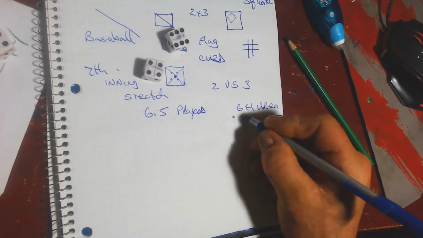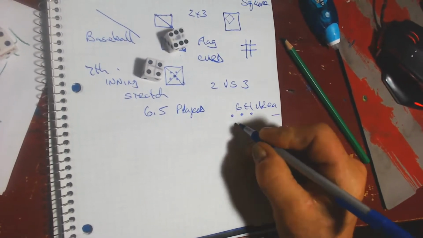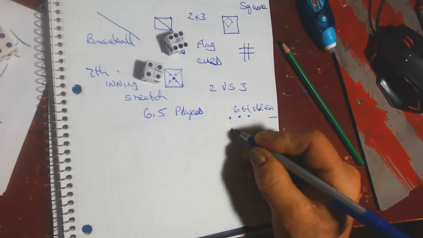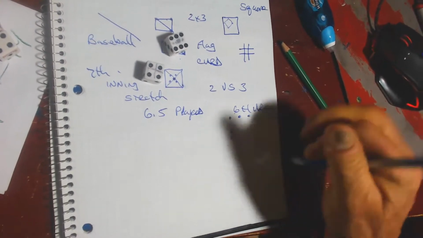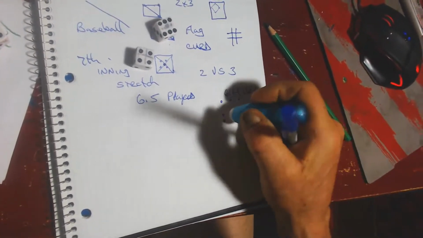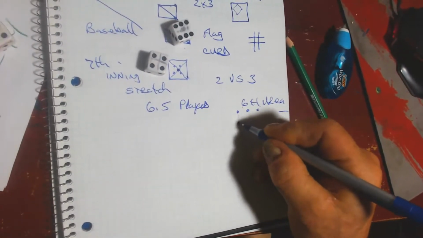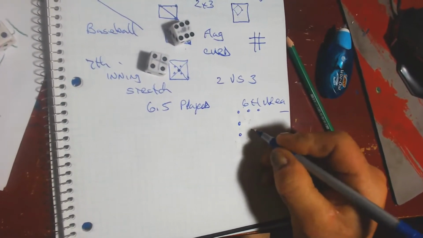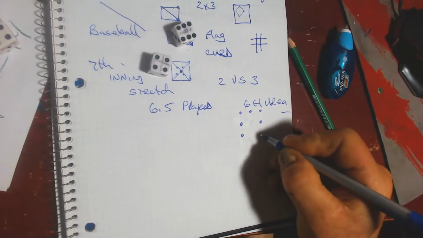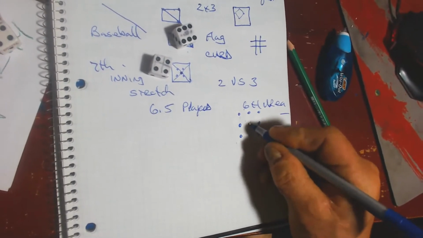I'm going to go 1, skip 2 here, skip 2 here, 3. Then I'm going to go down here. Is this right? No, I'd have to go here. You have to follow the rules. The rules are right here on the paper. 1, 2 here, 1, 2 here. 1, 1, 2 here, 1. Okay, so here's all 9.